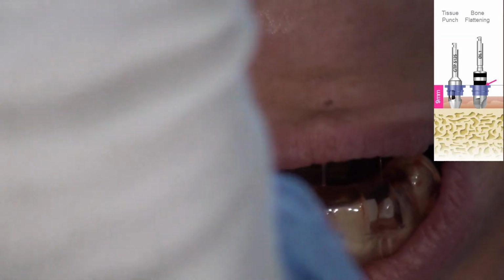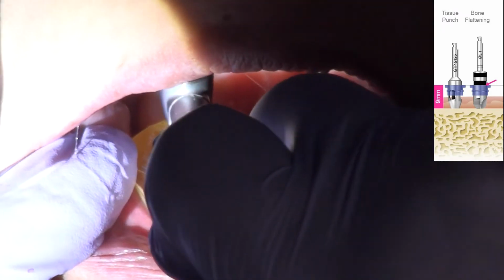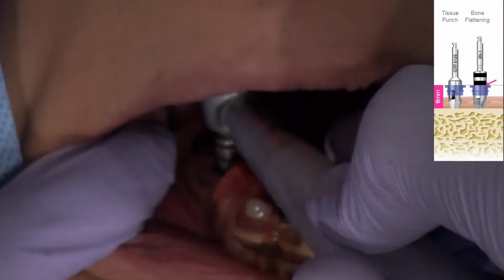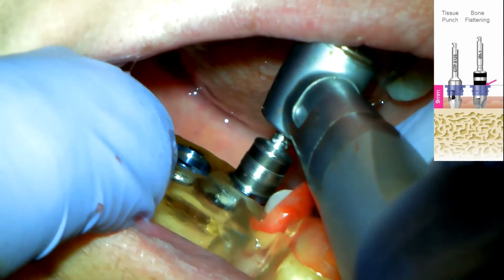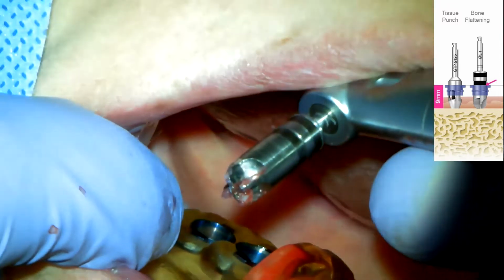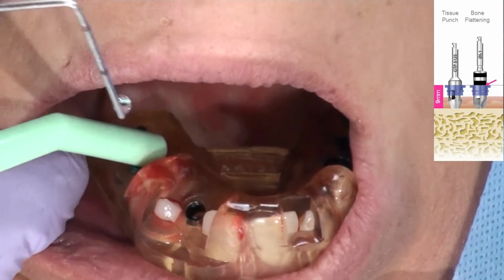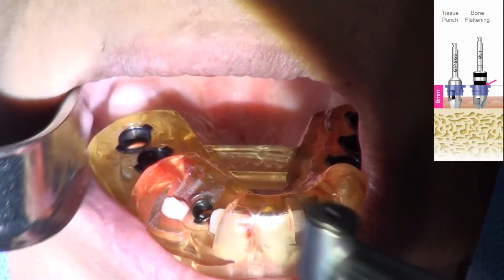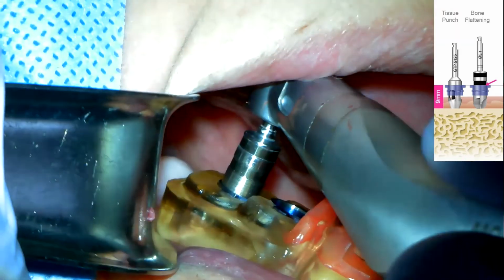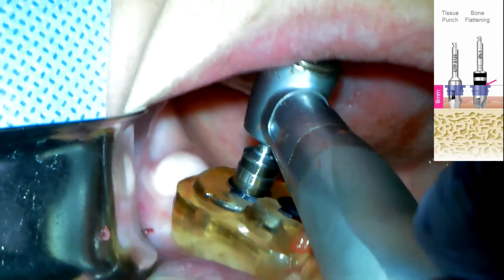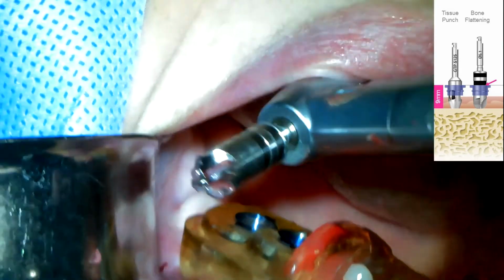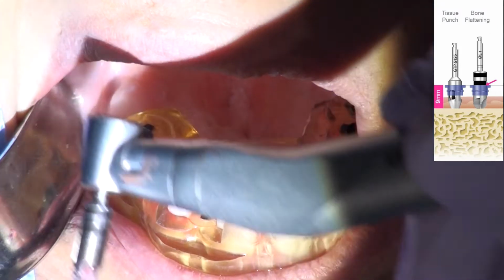Now I'm going to go ahead and use the bone flattening drill. Just to that first black line. That's plenty. A little bit of bone there. We're going to irrigate. Turn my way again. And again, just that first black line, pretty soft bone there. That looks good. A little bit of bone there. We could harvest that if we wanted.